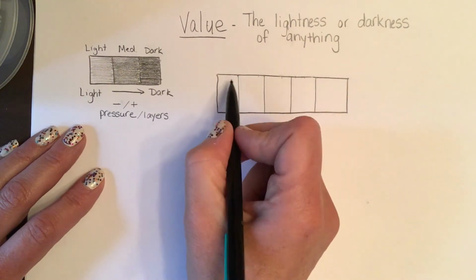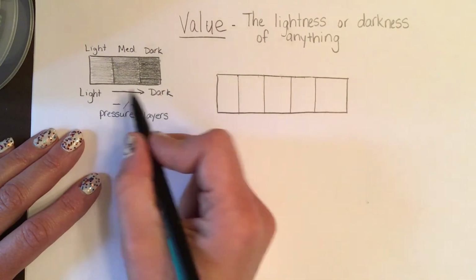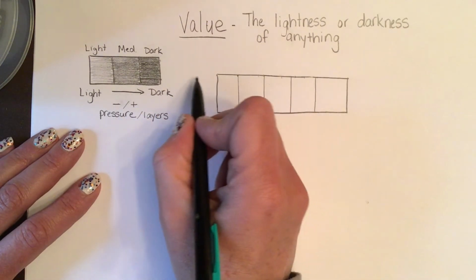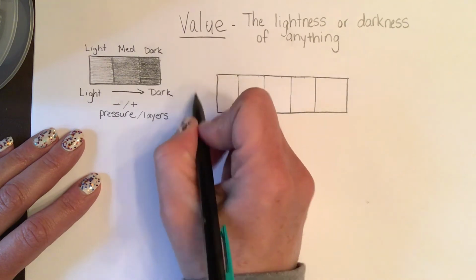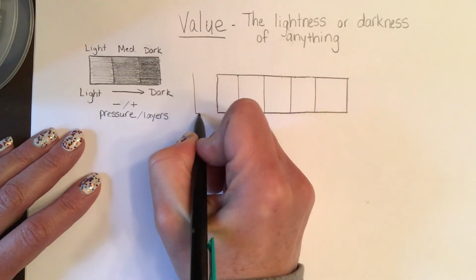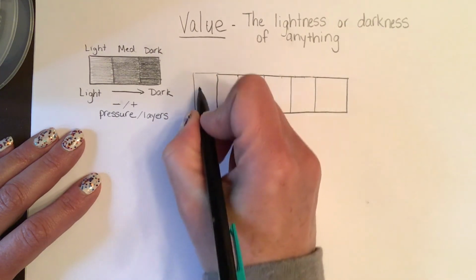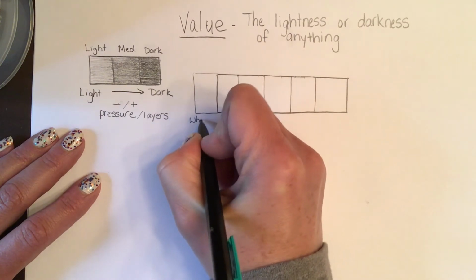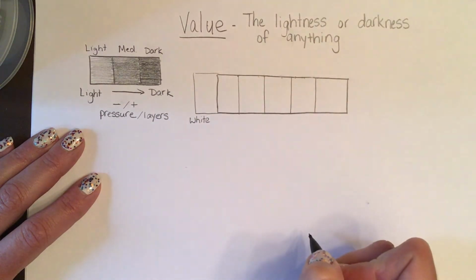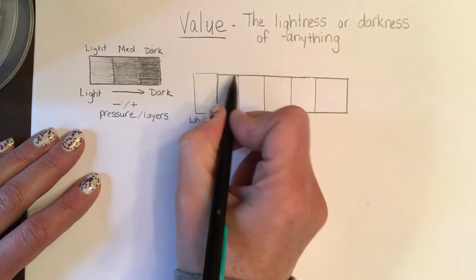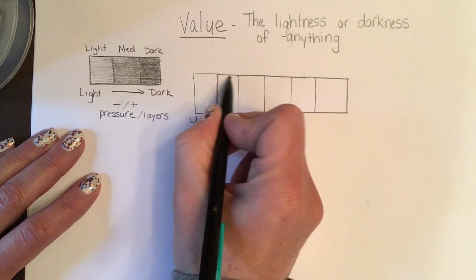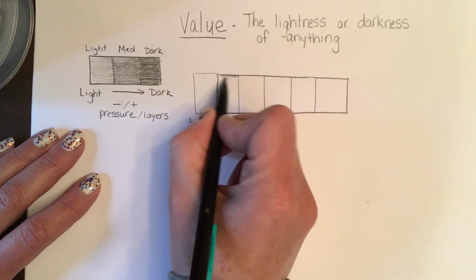I'm going to go in the first box, and I want my first box to be my lightest box. Now, honestly, if I wanted to make this 6, my first box can actually, you don't have to do this, but this would be white. And I'm going to leave that box alone, but you don't have to do that. We're going to start with our 5-step value scale, and I want you to start by going very, very lightly.